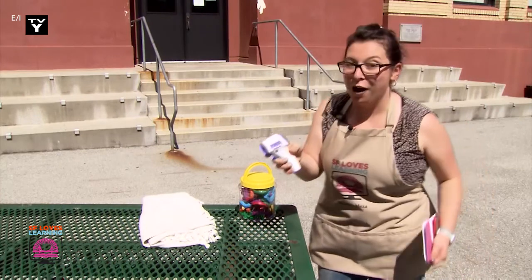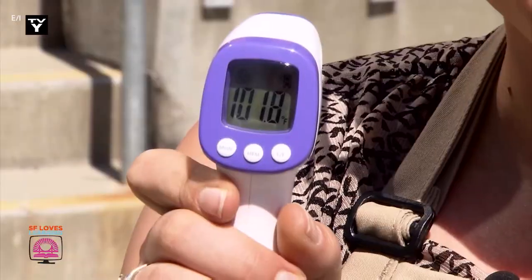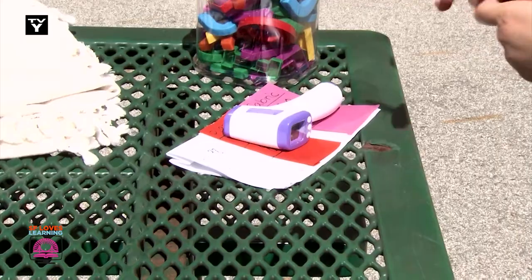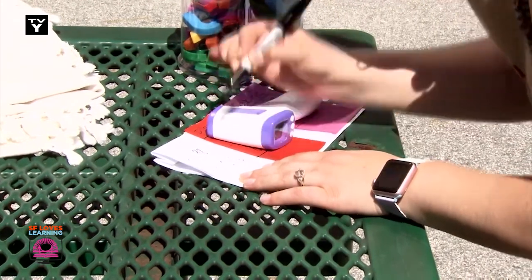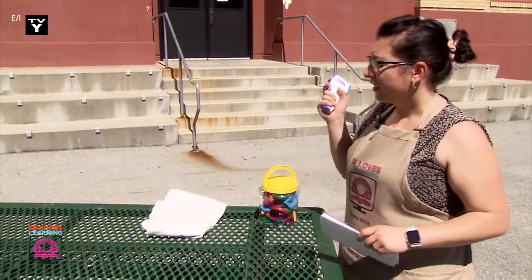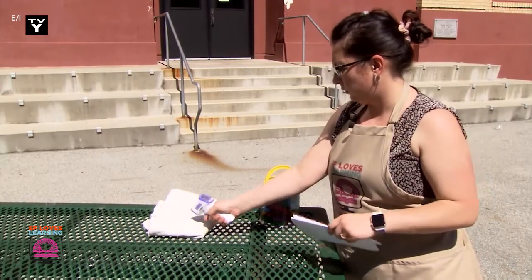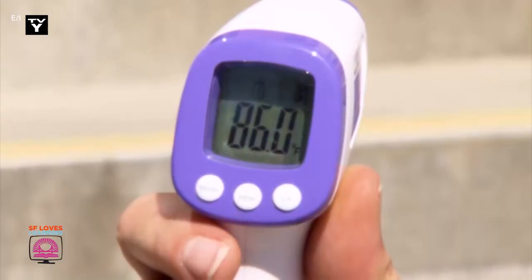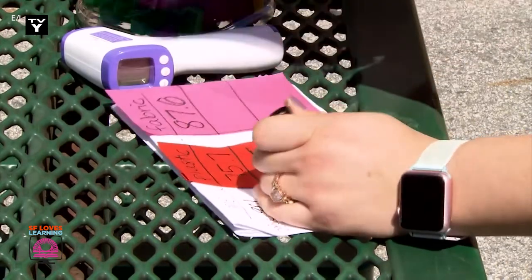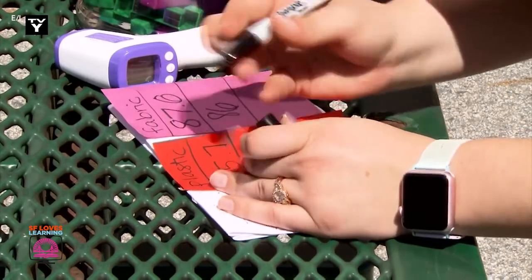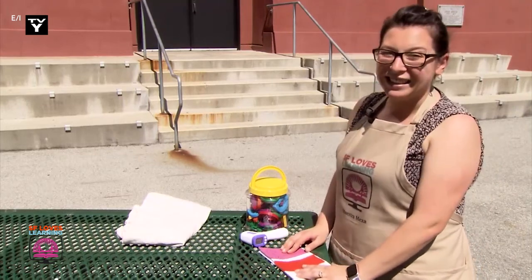And now I'm going to measure my temperature. Oh my gosh, 101.8. I must have a fever. And now I'm going to record that. 101.8. Whew. Now we're going to measure the temperature of the fabric. 86 degrees. 86, right. 86 degrees Fahrenheit. And now we're gonna wait a little more time to see if the temperatures change again.